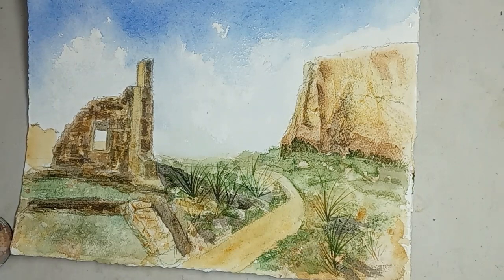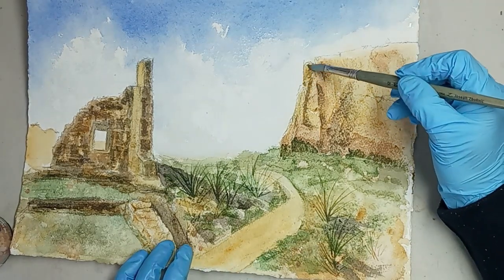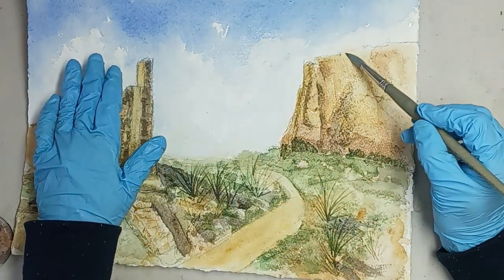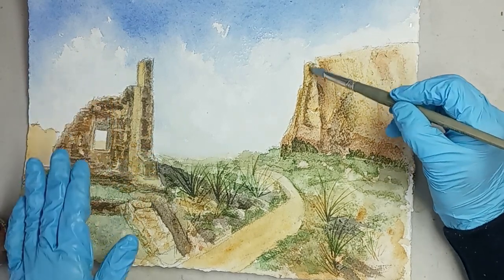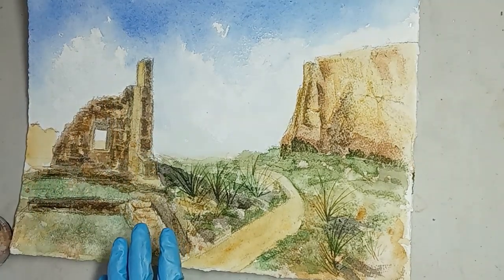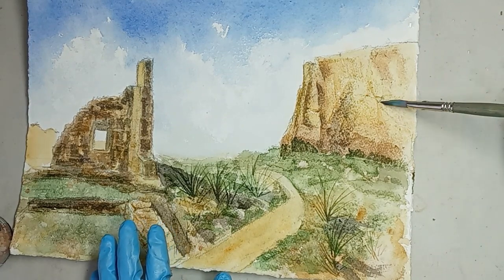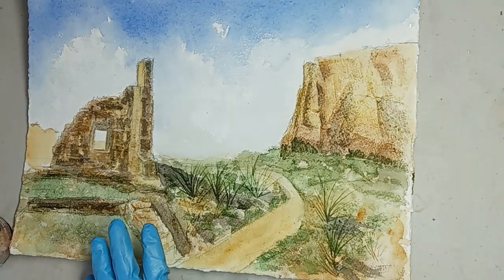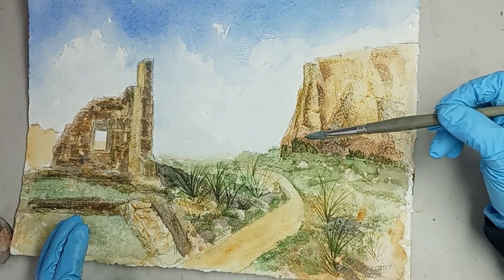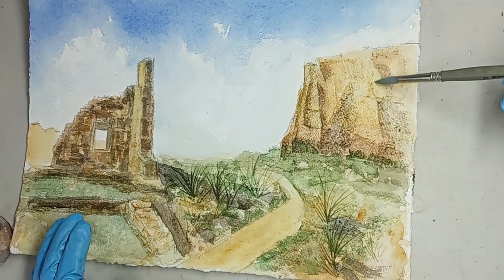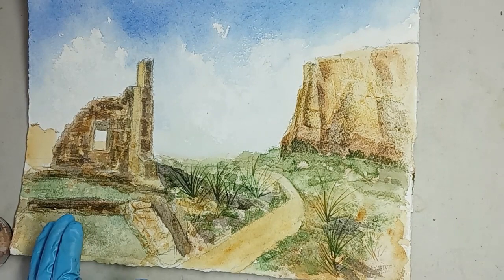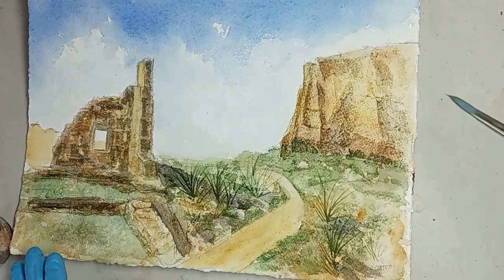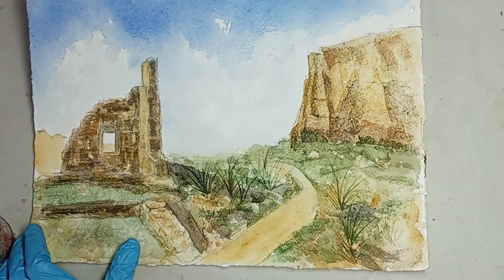I don't want to overdo it because I don't want this shape to compete with this structure. Most of the time you should be careful not to make your painting compete against itself. All right, I think this is good enough.